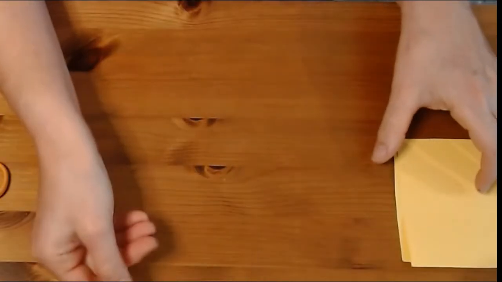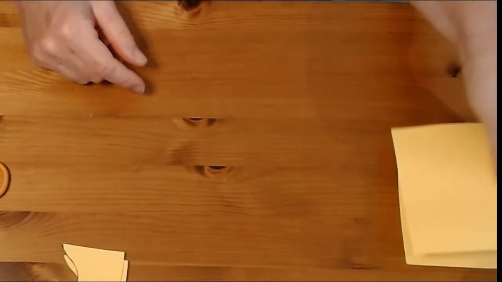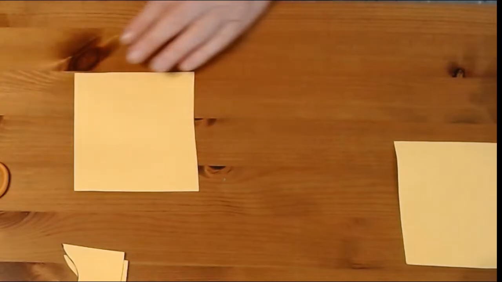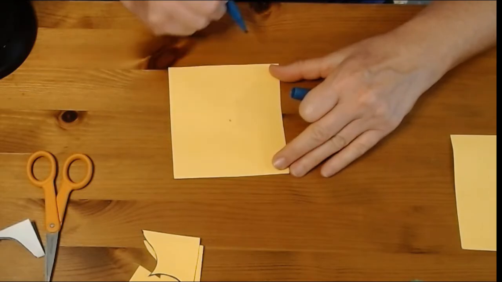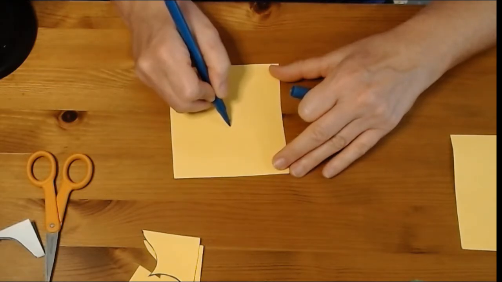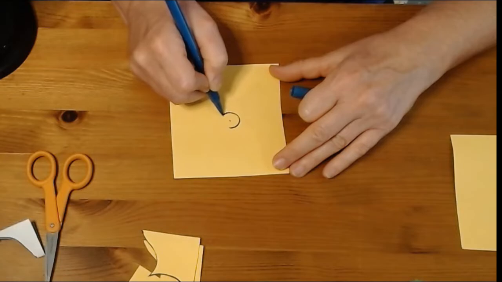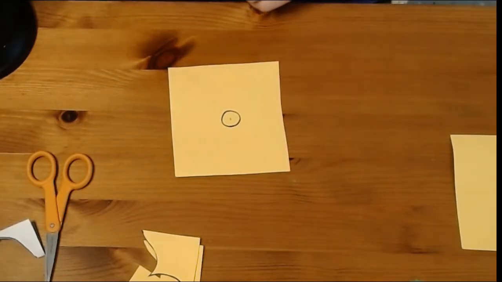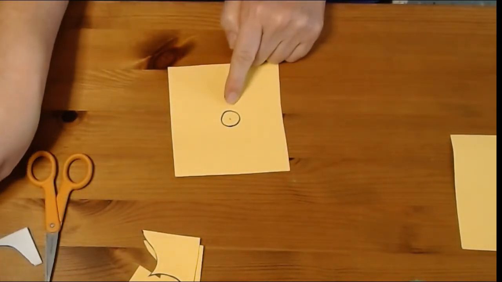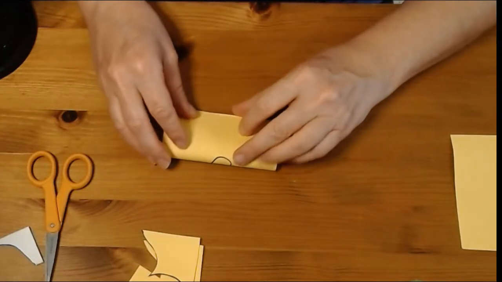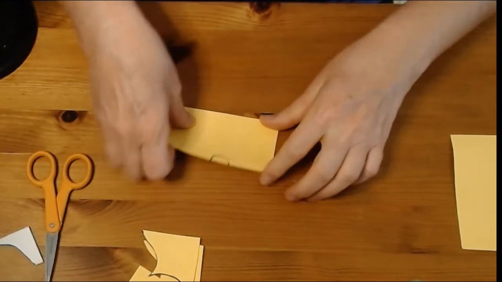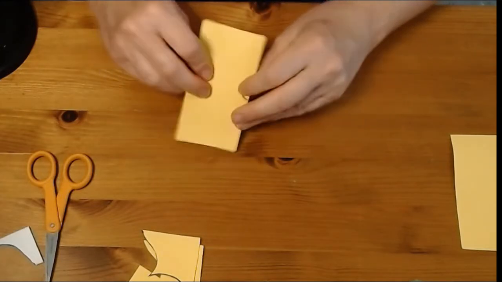Now I'm going to teach you how to make a radially symmetrical flower with 8 petals. So again, I want you to make the dot in the middle of the paper, and I want you to make that circle in the middle, as close to the middle as you can. You can see mine's not perfect. Doesn't have to be perfect. You're gonna fold it so that you can see that circle, and then fold it again.